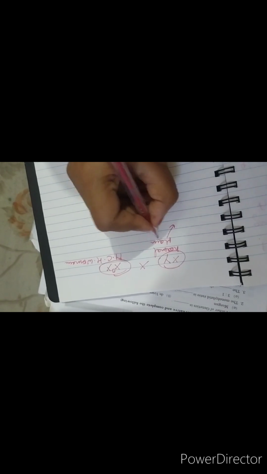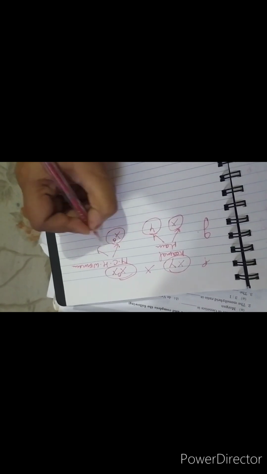Now, these are the parents, we will draw the gametes. So gametes here will be X, Y, and here you will have X^h and X. Whatever combination they might have given you, maybe it is a color blind man and carrier woman, maybe it is a normal man and normal woman, or a diseased female and normal man. Any combination can be given to you.